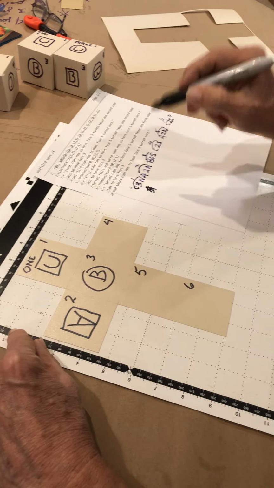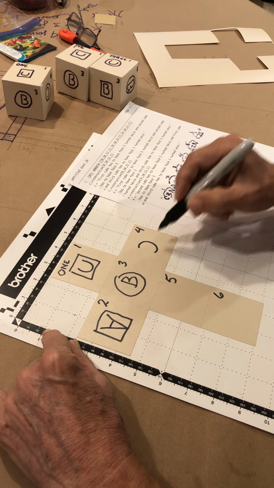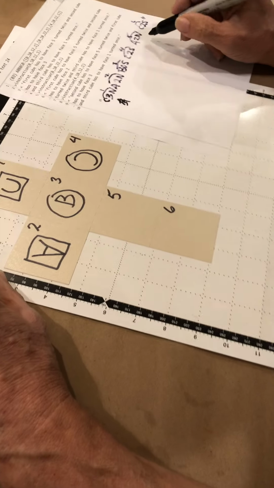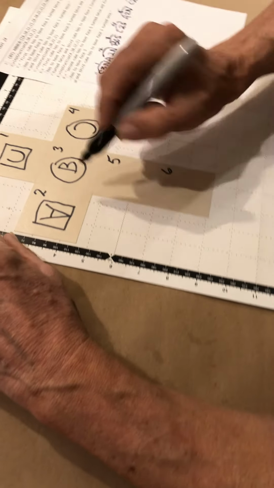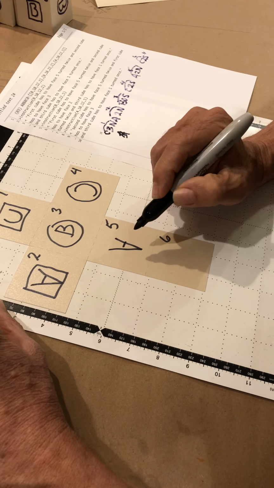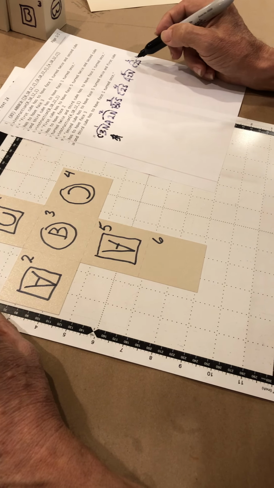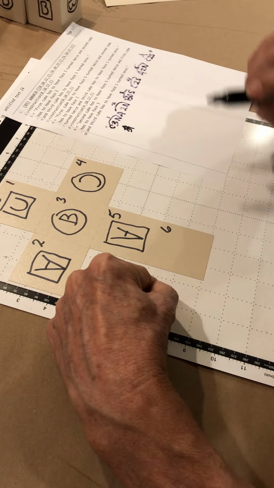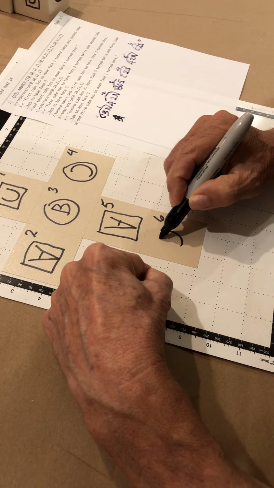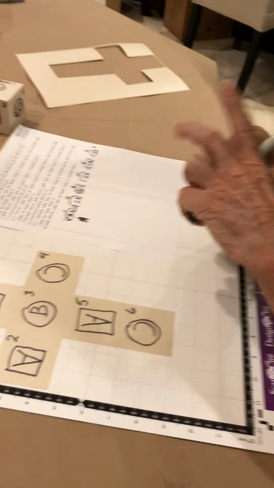Then you go to number 4. This is a C, but it's upside down. It's been rotated twice, and it is an S, meaning it's south. Number 5 is an A. It also has been rotated clockwise twice, and it is an N. And then the last one, number 6, is a C, just like that one that's been rotated twice, and it is also south.